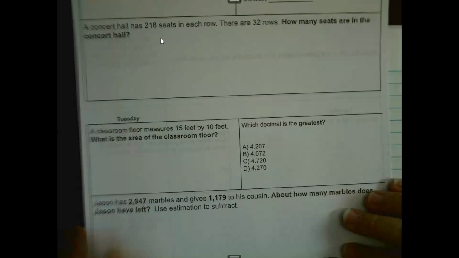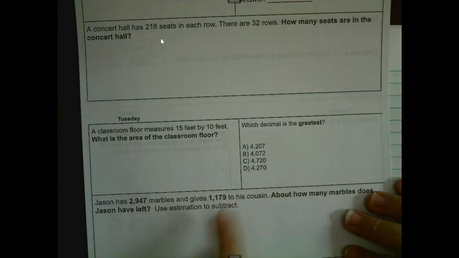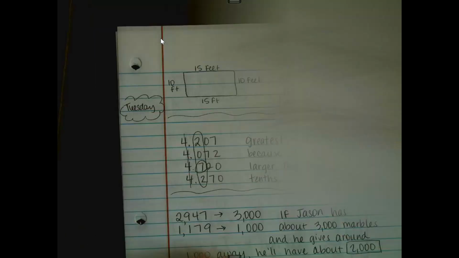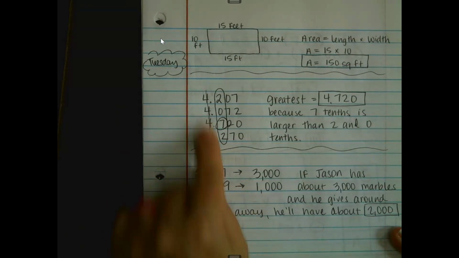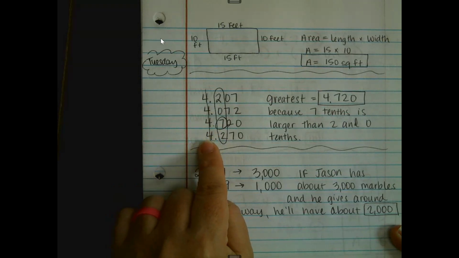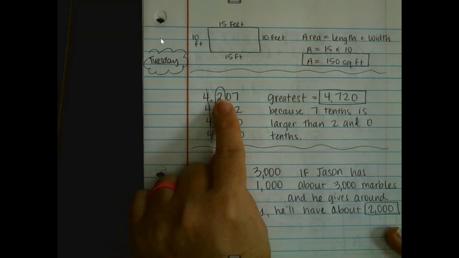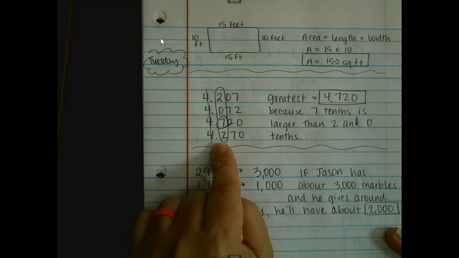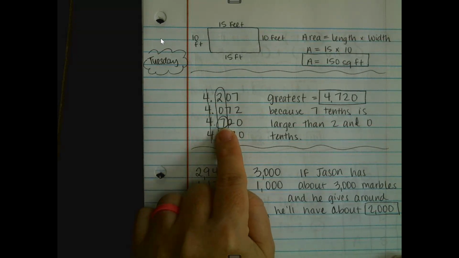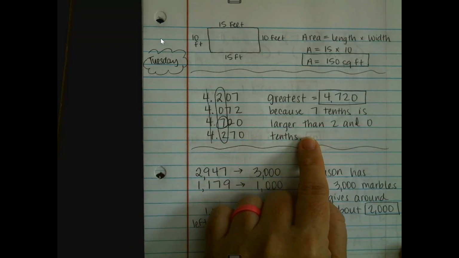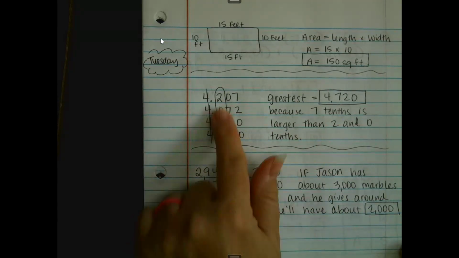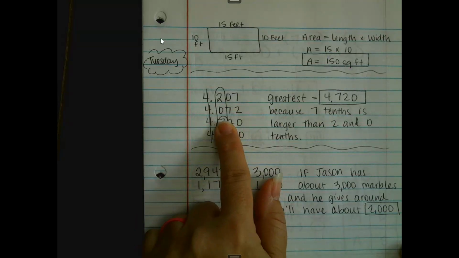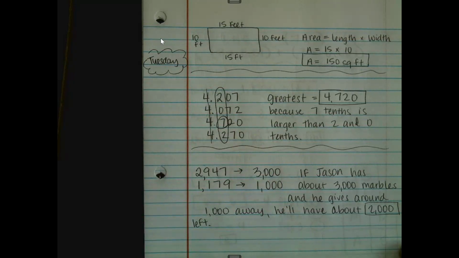All right, next, which decimal is the greatest? So this already has it lined up for you, but I went ahead and wrote it out. When I compare all the ones column, I notice that they're all the same. So I keep going. In my tenths column, I can stop and compare because these numbers are different. And if I'm looking for the greatest, I see that this number here has 7 tenths. And so that one's going to be my greatest because 7 tenths is larger than the 2 tenths and the 0 tenths. 7 is the greatest. So I can stop there and I've got my answer.